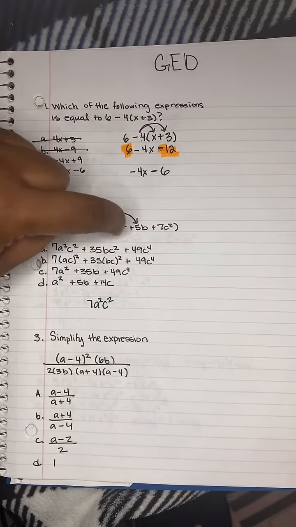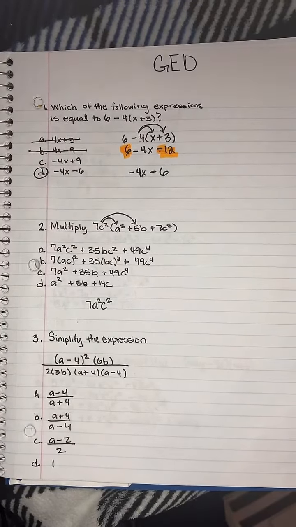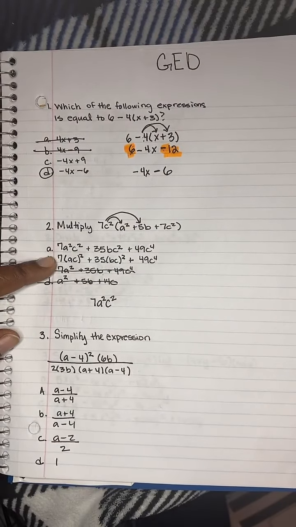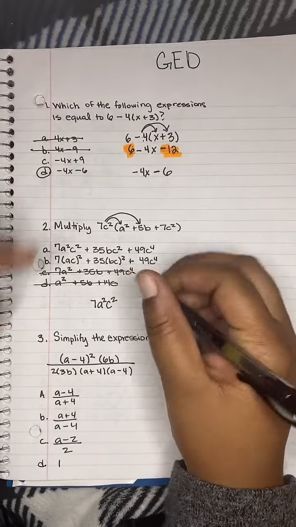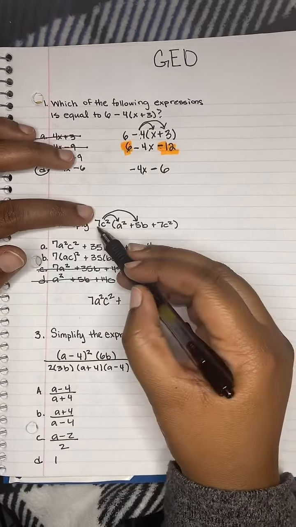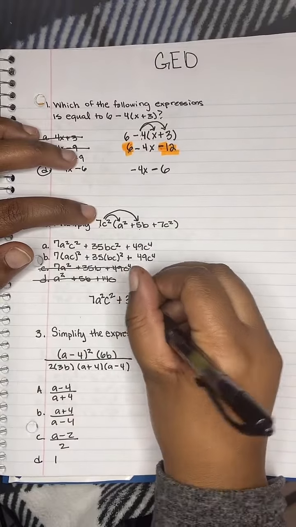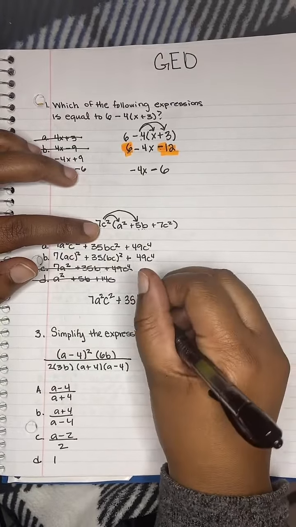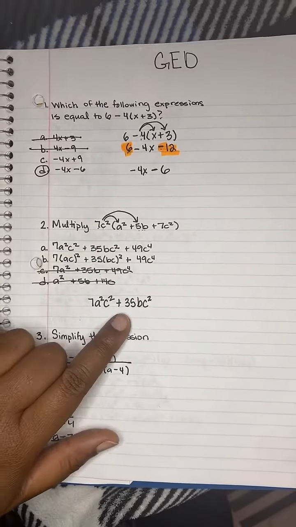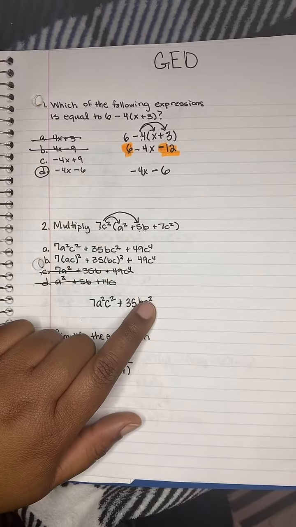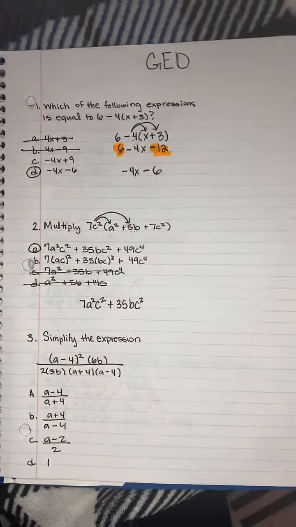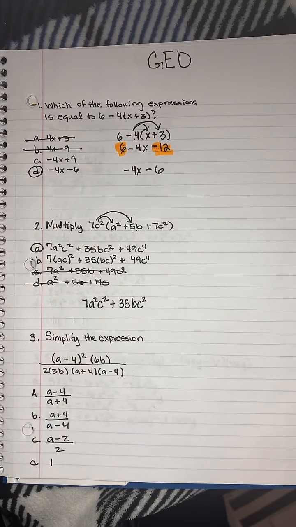Good. Yes, you guys. Awesome. All right, let's keep it pushing. So now this section of it is just straight GED problems out of the GED book. And they're all going to be multiple choice, from here on out. Yep, they're all multiple choice. So which of the following expressions is equal to 6 minus 4 parenthesis x plus 3? All right. Okay, so what do you guys say? Oh, good.